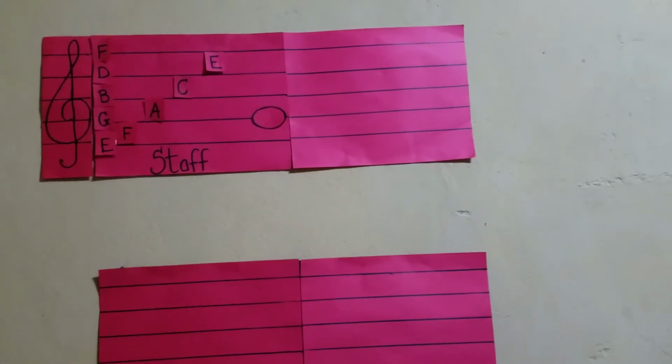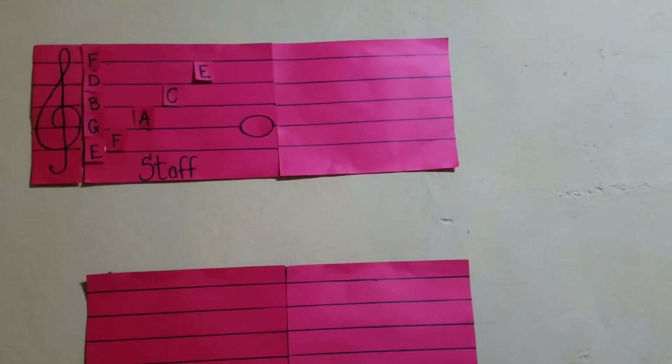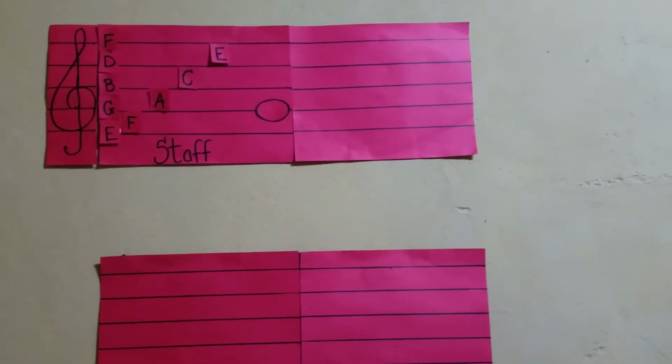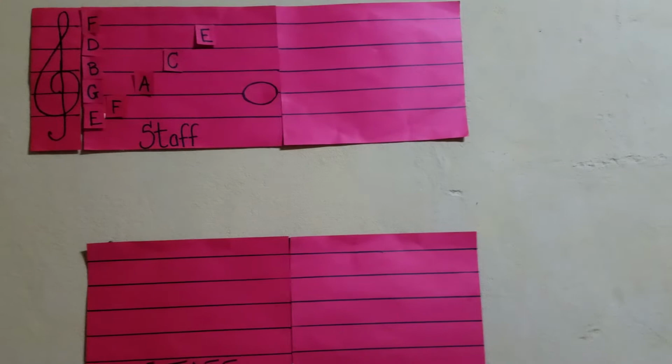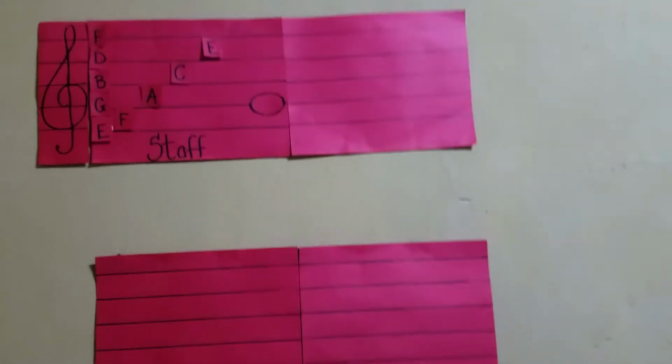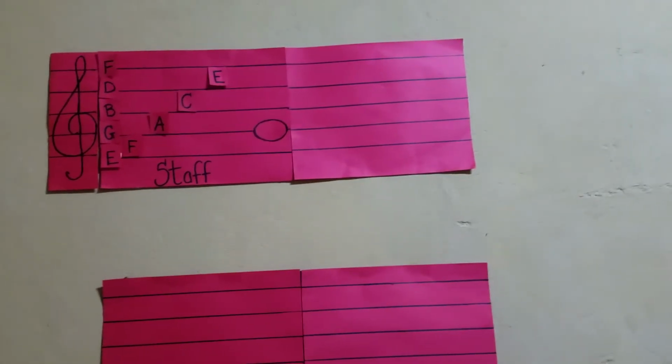So if I look up at that and I see that, okay, that is a whole note, and which line is it on? Is it on the E line? Is it on the G line? Is it on the B line? It's on the G line. We know we blow a whole note or play a whole note for as long as 4 beats.